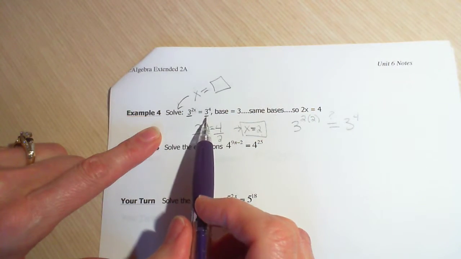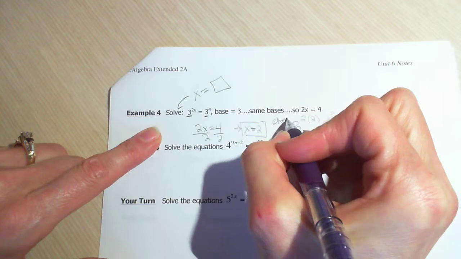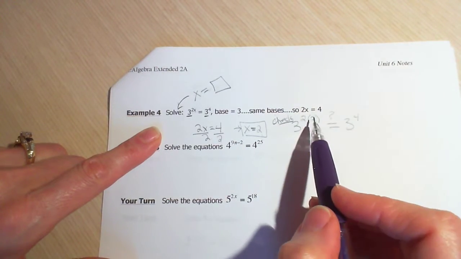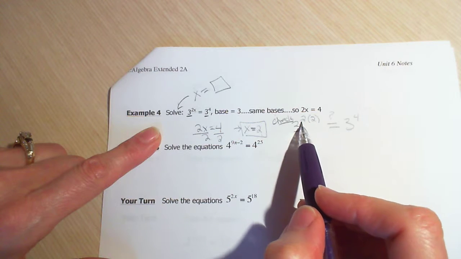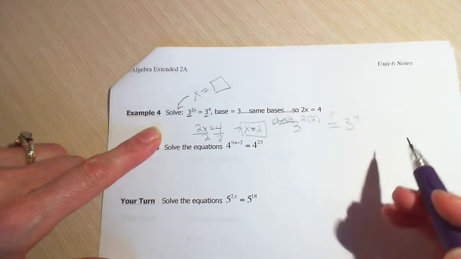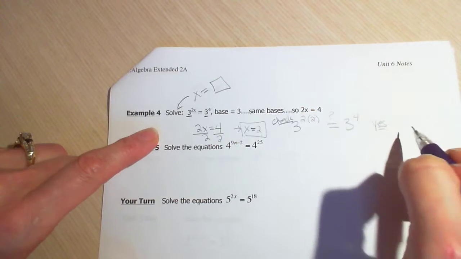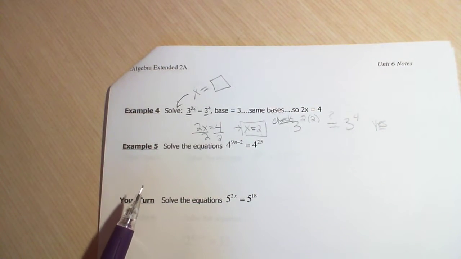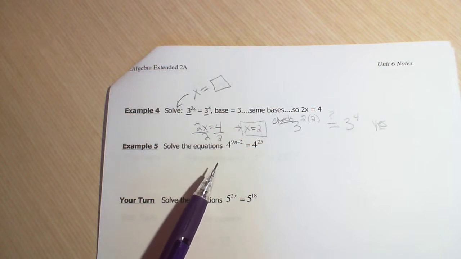So remember, when you're checking, that's what I'm doing here, you're checking to see if you get the same number on both sides of the equal sign. Well, 2 times 2 is 4, so this is 3 to the 4th. That equals 3 to the 4th. So yes. Every answer you get, you can check. So these are the problems where you shouldn't get any wrong, because you can check it.